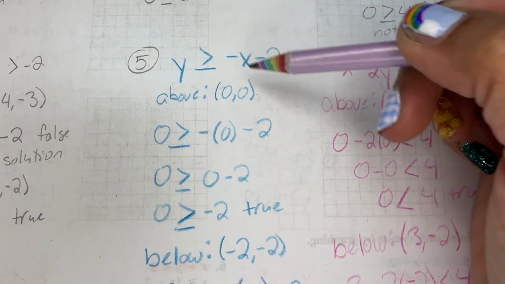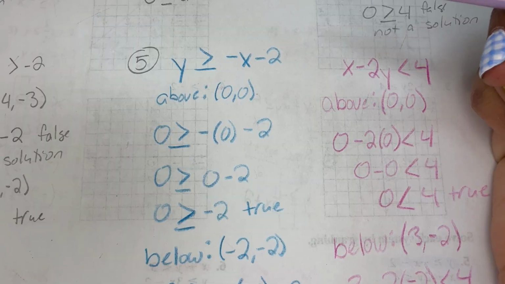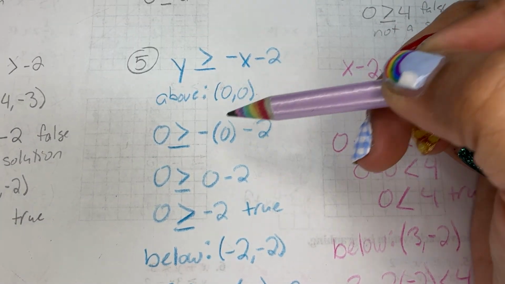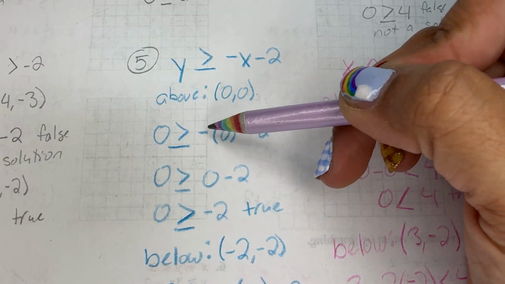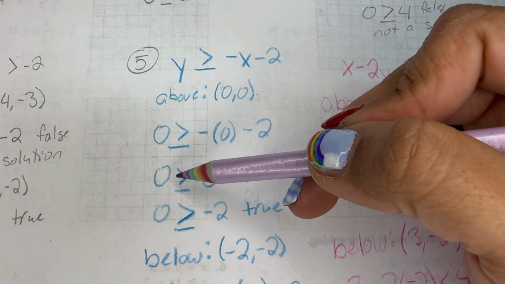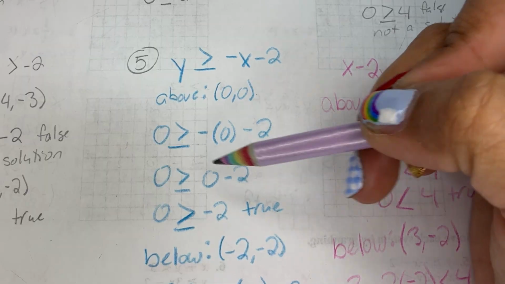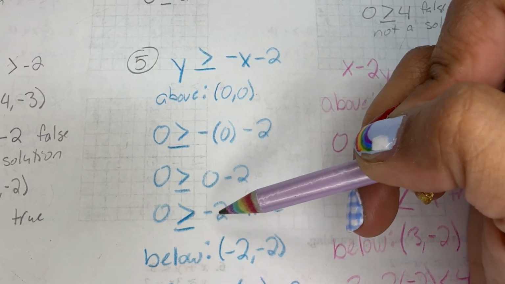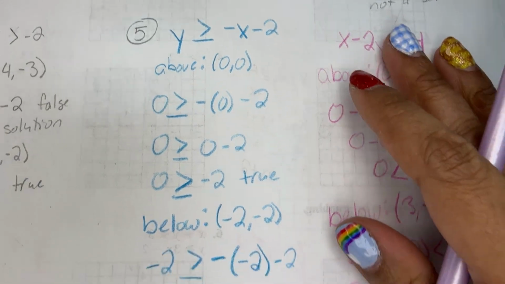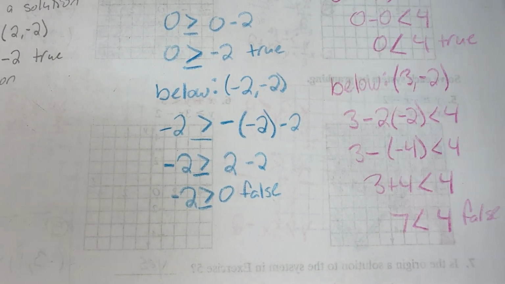So I plugged my x and y into the inequality. 0, that's my y value of 0, is greater than or equal to negative 0 minus 2. 0 is greater than or equal to 0 minus 2. 0 is greater than or equal to negative 2. That is true.